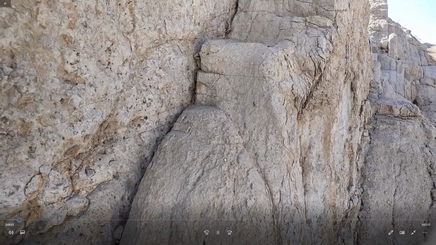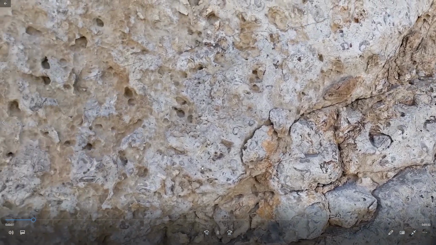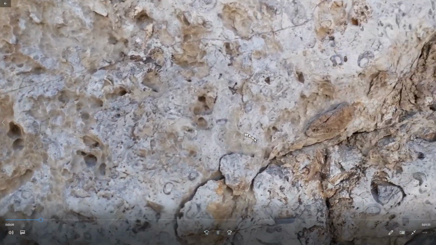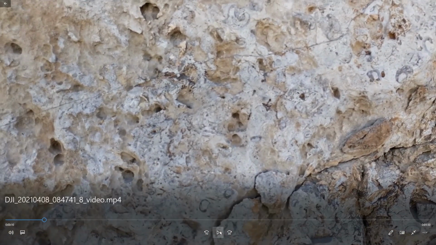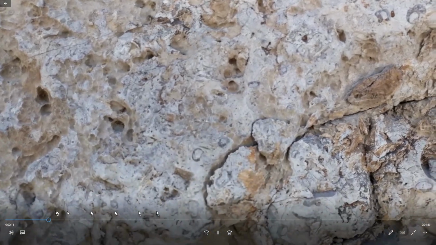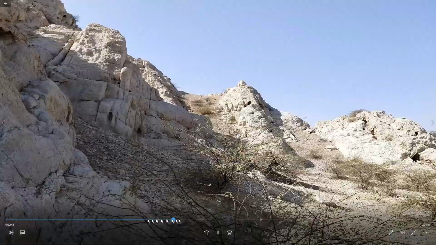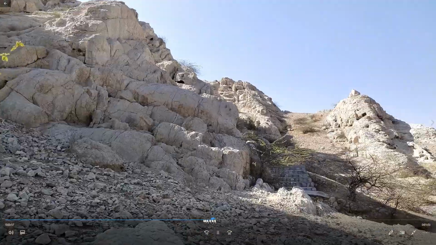So again here we are getting really closer to the top of the Thamama. I will make a pause, but you are basically in those bioclastic-rich types of reservoir. Very good properties, and then that will be the end.